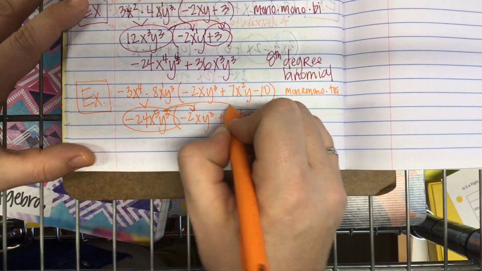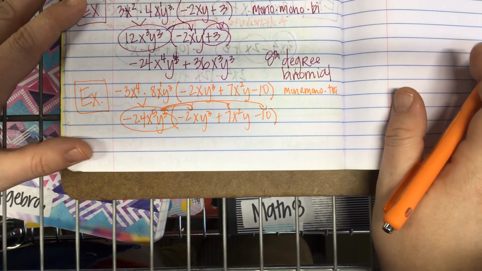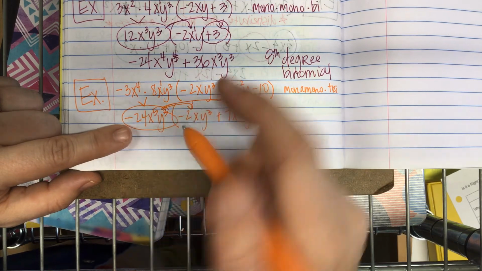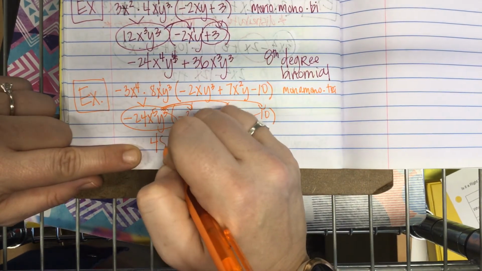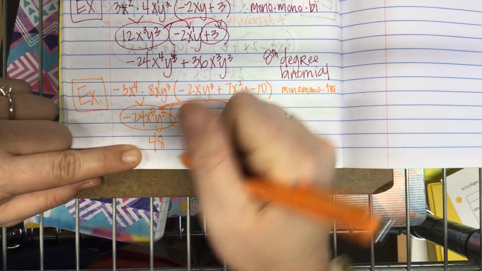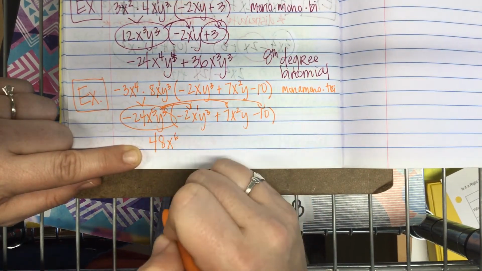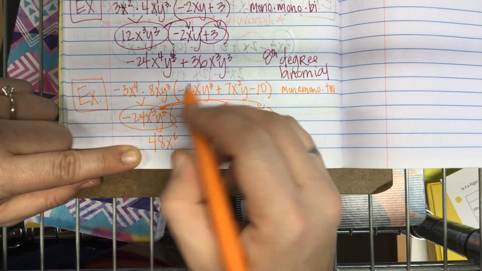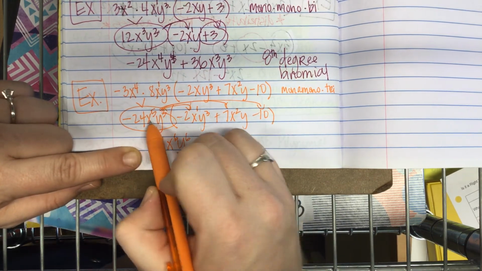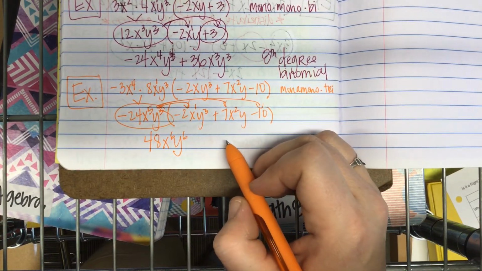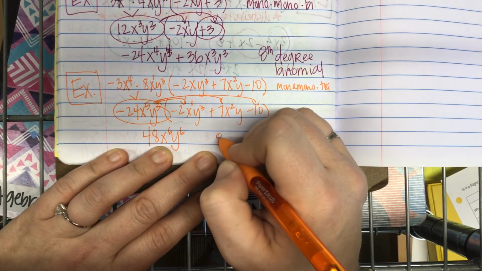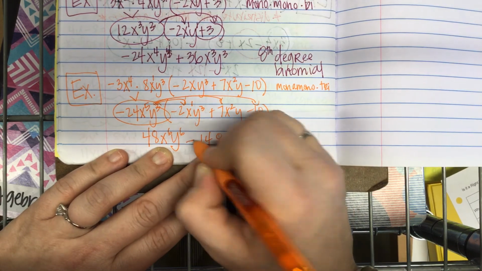Then, let's go. Negative 24 times negative 2 is positive 48. X to the fifth, x to the first, x to the sixth, y to the third and y to the third make y to the sixth. Negative 24 times 7. Oh, I didn't realize I went this big with numbers. 8, carry the 2, 168, negative.